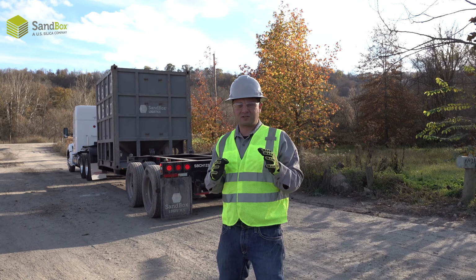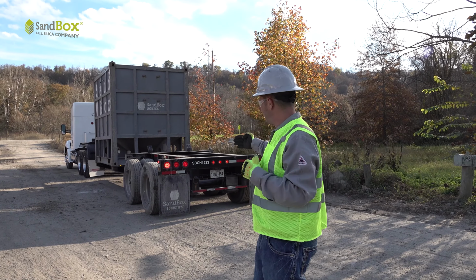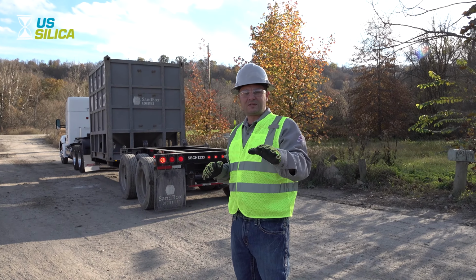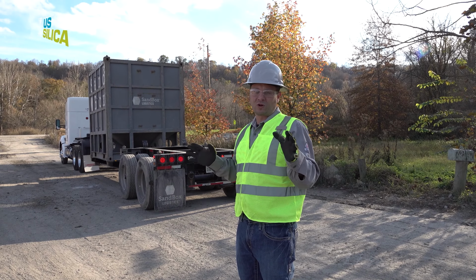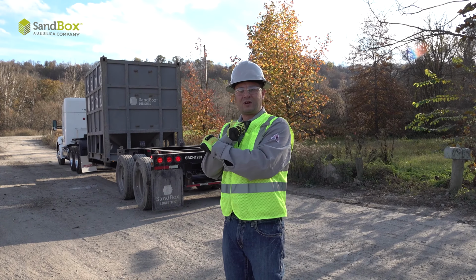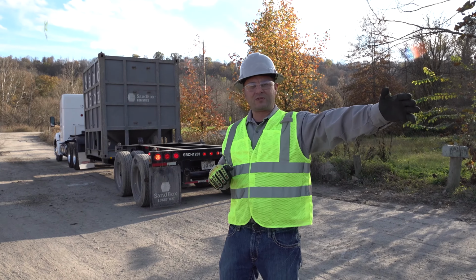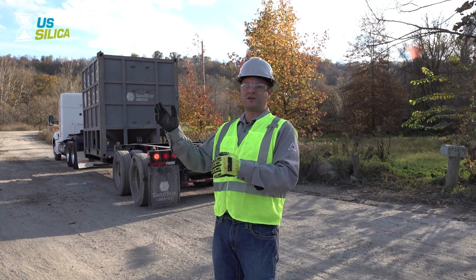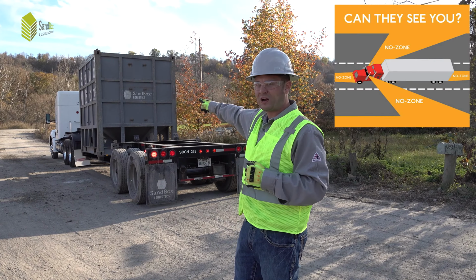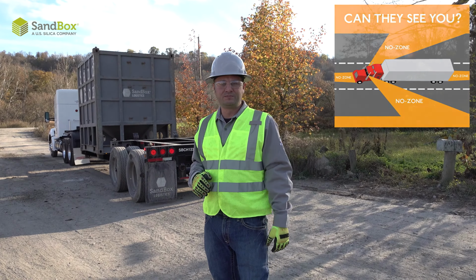Again, anytime that you're spotting a truck, you want to maintain a minimum distance of 15 feet. Anytime that that truck gets close to you, or close enough to you where that 15 foot is encroached, make sure to stop that truck, back up another 30 to 45 feet, and you can continue to back them up. Again, always keep in mind, if you can't see that driver in the mirror, that driver can't see you.